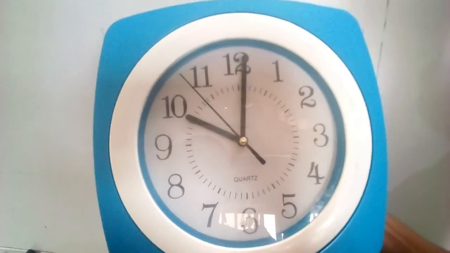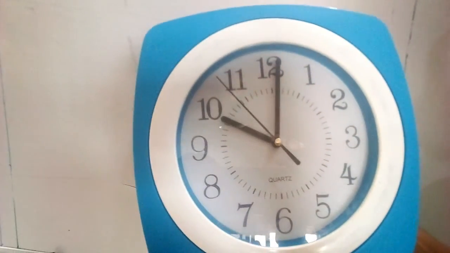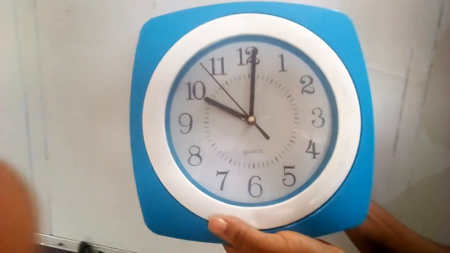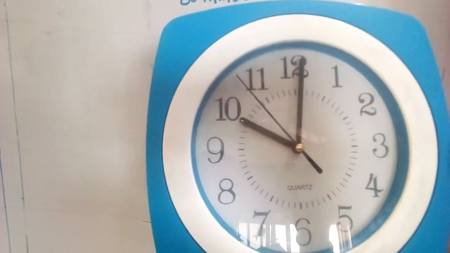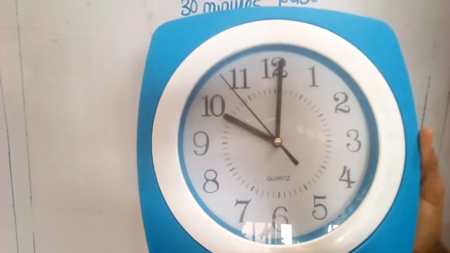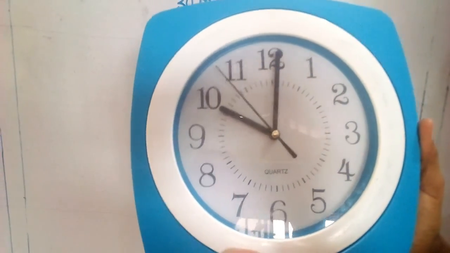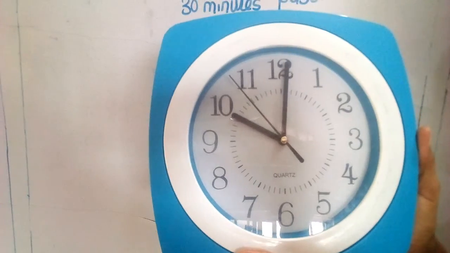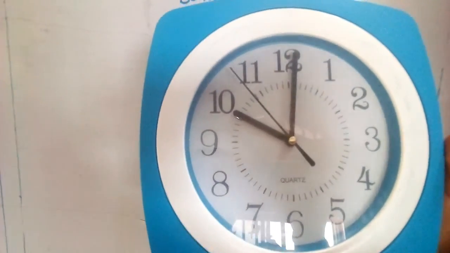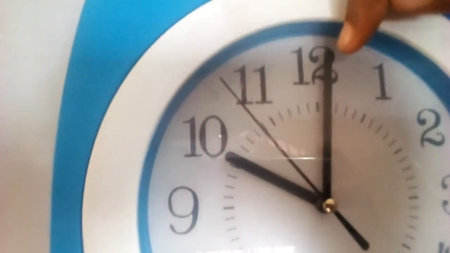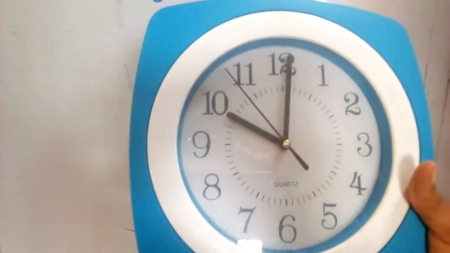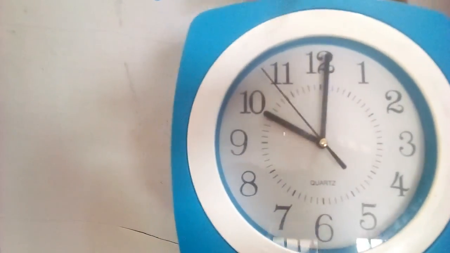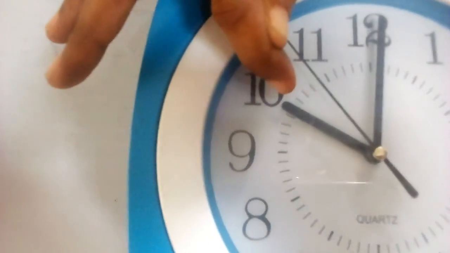Wow, lovely children. Now you can see the wall clock we have. Like what I've told you, you can see the slim longest hand, which I said is called the second hand. And you can see the longer one, which is fatter, which is called the minute hand. And you can see the shortest hand, which we say is called the hour hand.